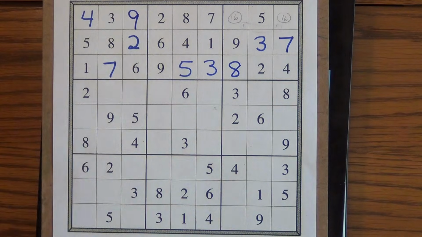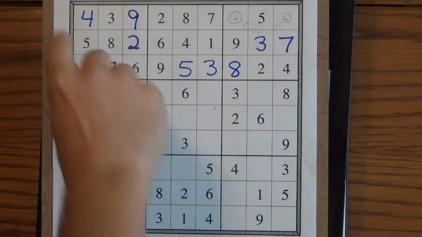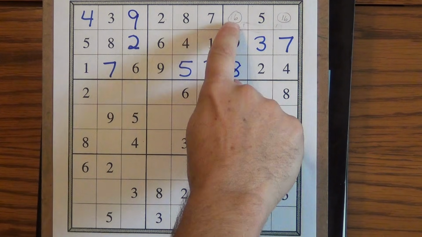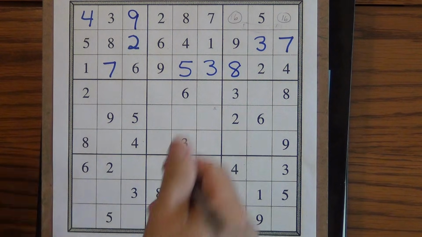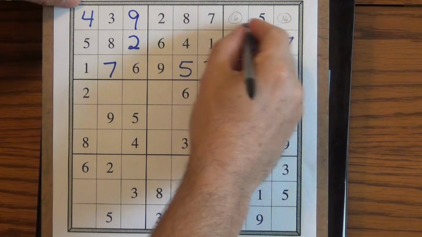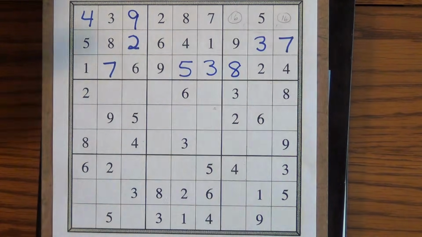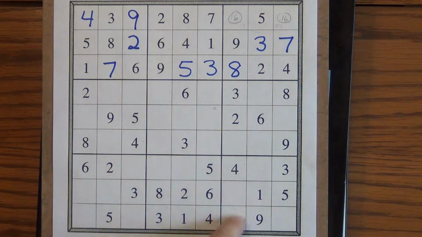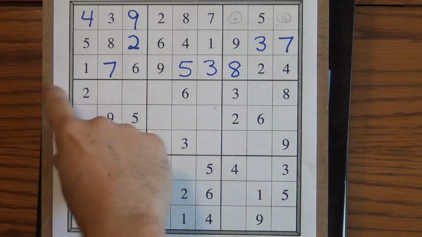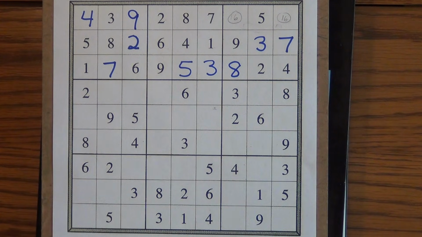The only thing we can't tell out of this first section is what these two are, but we know that one of them is a 1 and one of them is a 6. And I've got my little 1 and 6 in each box circled, so I know that's what they are. Looking down here, we can't tell, so we just go on to the next section. And across here we do the same thing.